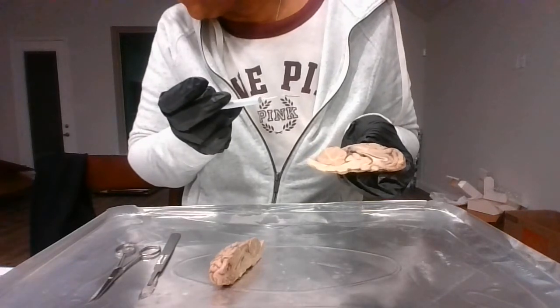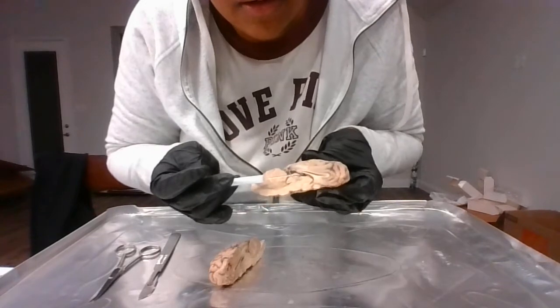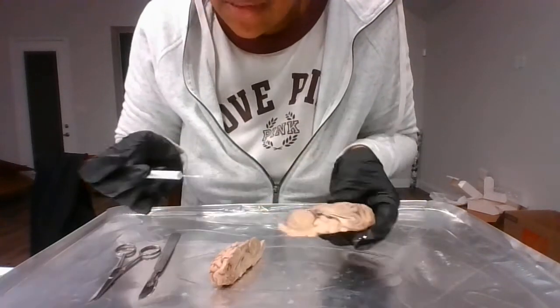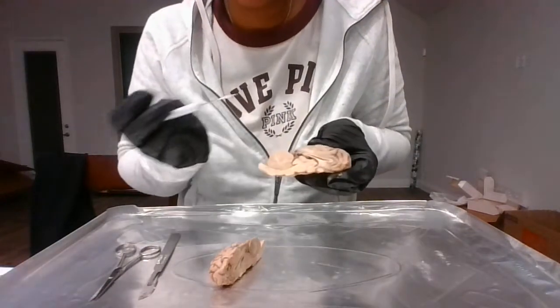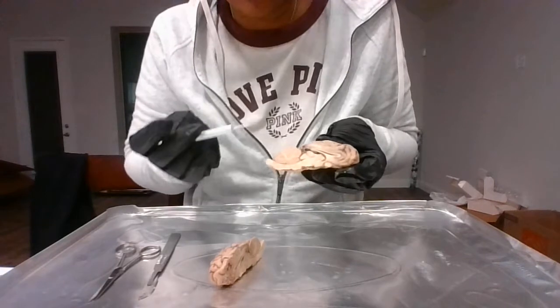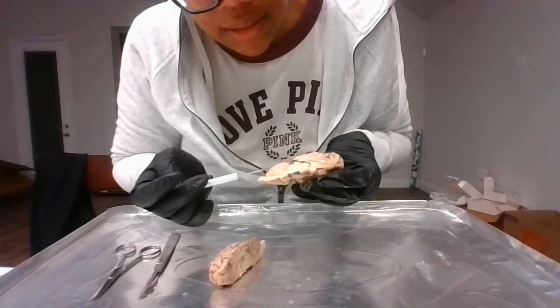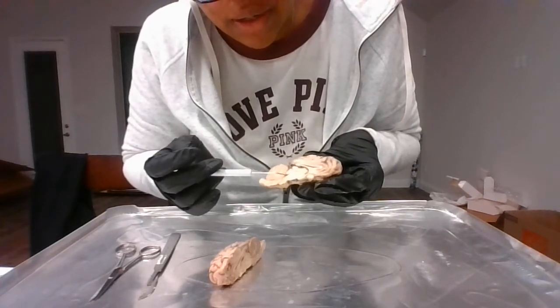The third ventricle would be about right here. The function for the third ventricle is basically to send and receive messages from the lateral ventricles. And then lastly is the fourth ventricle, which is about right here.